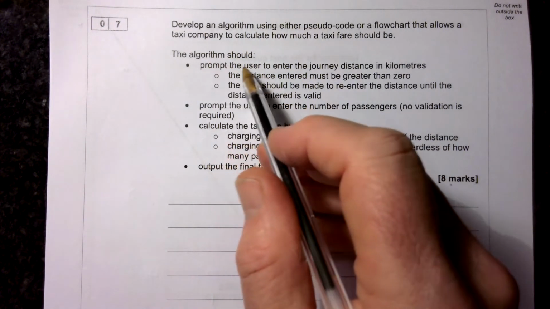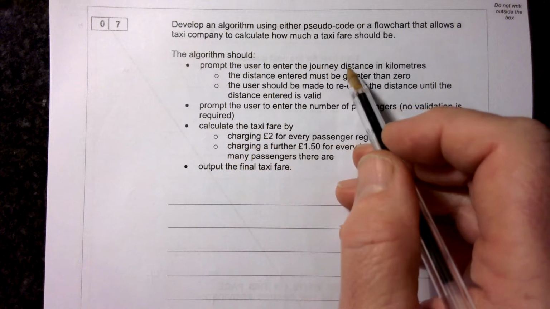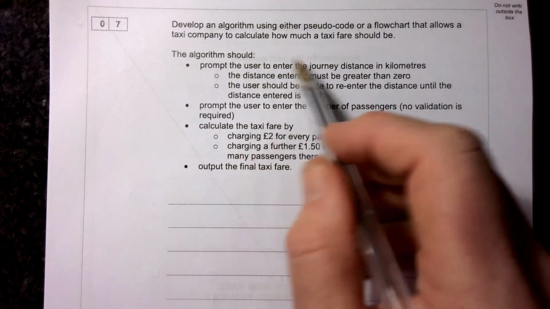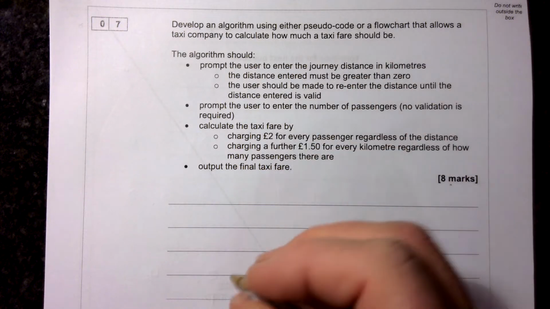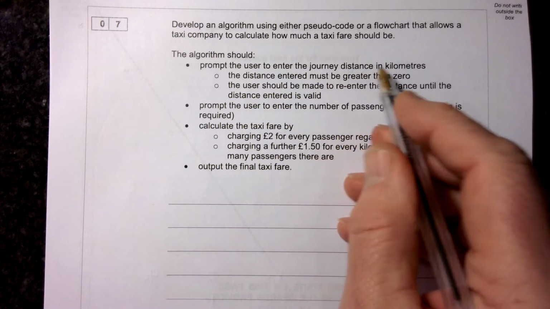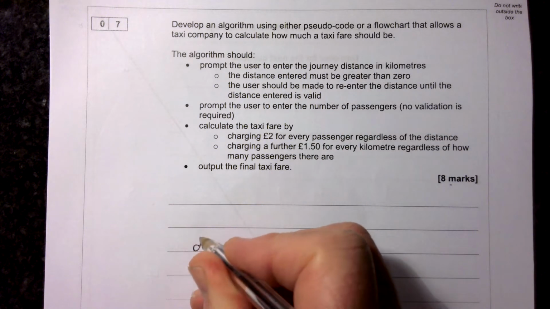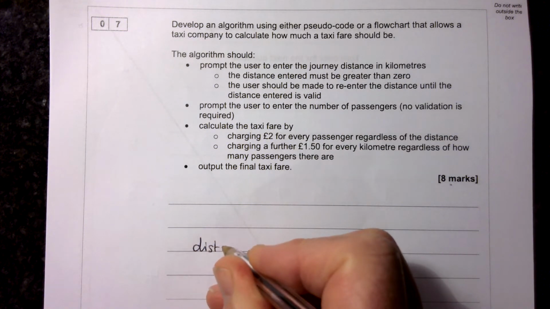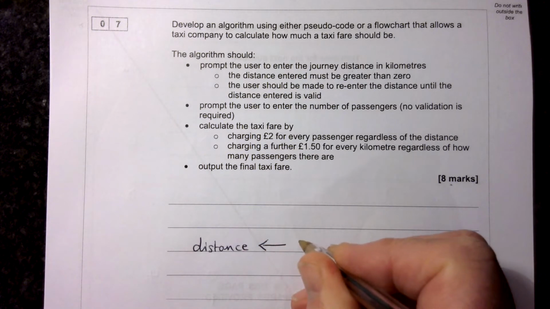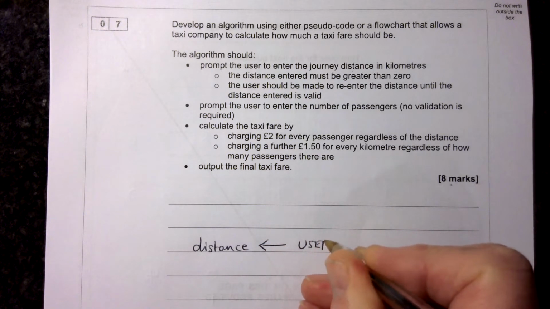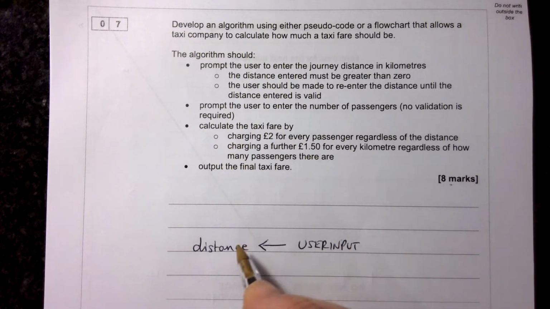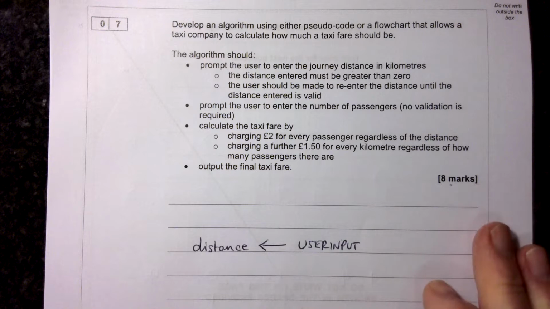Right, the algorithm should prompt the user to enter the journey distance in kilometers. So it prompts the user to enter. So we know that entering is a user input. So what should we call the variable? Let's call it distance. Okay, we'll call the variable distance. You can call it km, you can call it kilometers if you want. So it's going to ask for a user input to put into a variable.